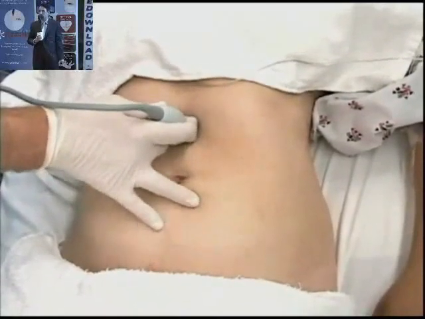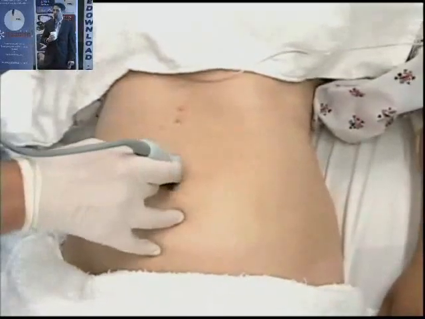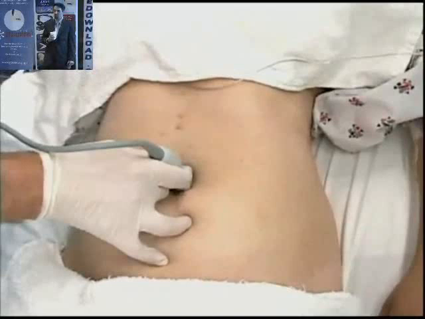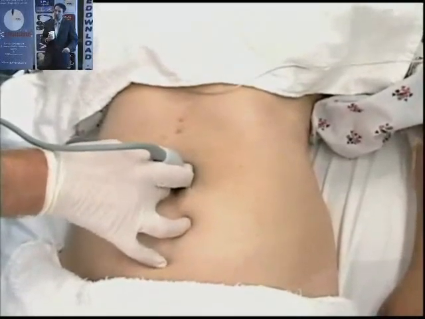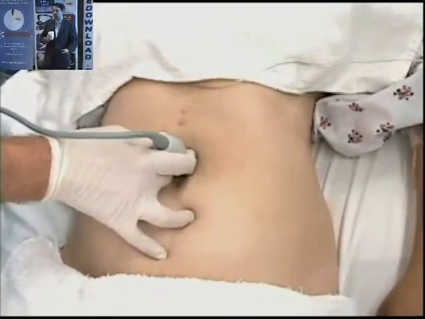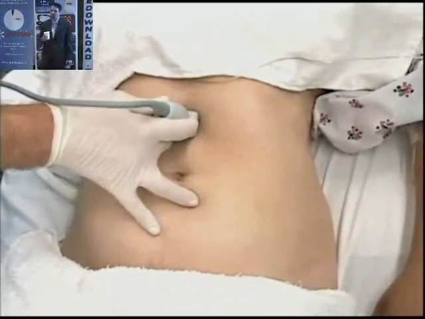Remember that most are low down. And you want to gradually progress up to the epigastrium to visualize the entire aorta. While you're imaging right above the umbilicus, it's also important to direct the probe inferiorly. Direct it down a little bit into the lower abdomen until you can see the bifurcation.